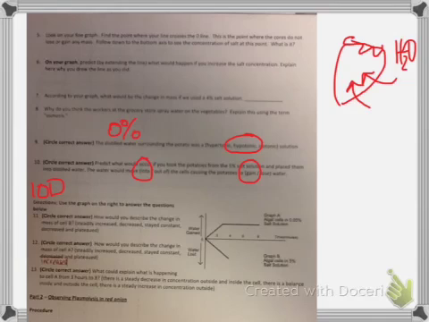Okay, now we have a question here. How would you describe the change in mass for cell B? We see that it is losing water, so it's decreasing. Number 12, how would you describe the change in mass for A? We see it increasing and then plateau, so it's leveling off. And then number 13, what could explain what is happening to cell A from 3 minutes to 8 minutes?